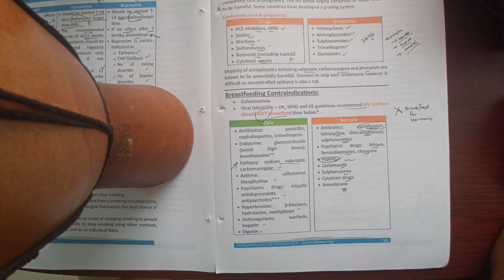Antibiotics like penicillin, cephalosporin, trimethoprim. Endocrine medicines like glucocorticoids, avoiding a high dose. Levothyroxine, they're safe. Epilepsy drugs like sodium valproate, carbamazepine, salbutamol, theophylline, asthma drugs, psychiatric drugs like TCAs, antipsychotics. Then for hypertension, beta blockers, hydralazine, methyldopa, anticoagulants like warfarin, and digoxin.